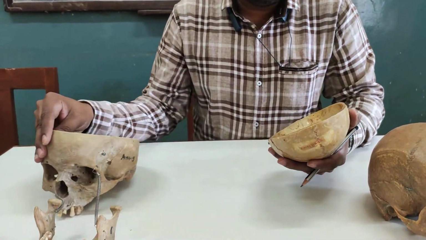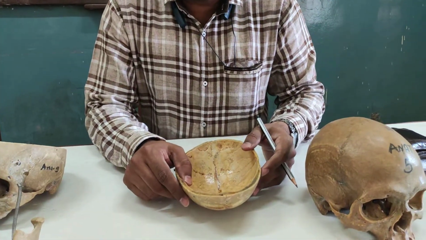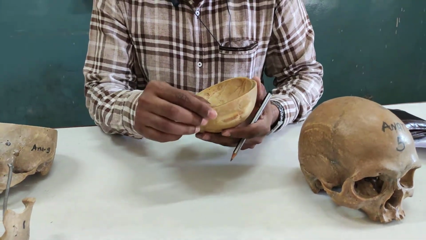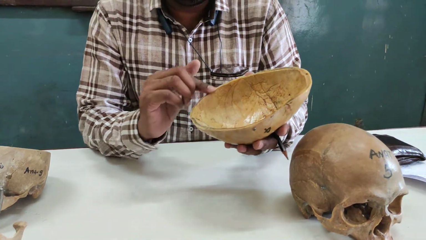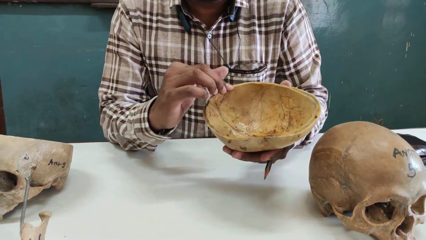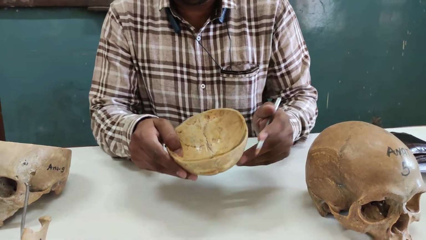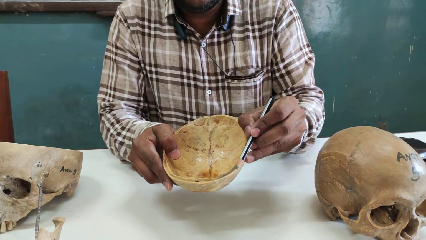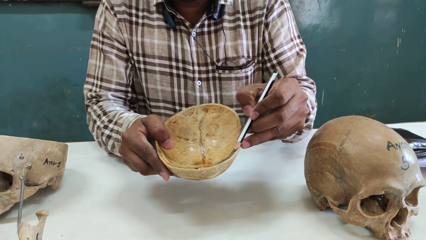Now what is diploe? Another term. In a child below the age of 4 years, there is only a single bone in this skull cap or brain box bones. Only a single bone, there is no division. After 4 years, there is formation of the inner table and the outer table. In between, there is formation of bone marrow that is known as diploe.